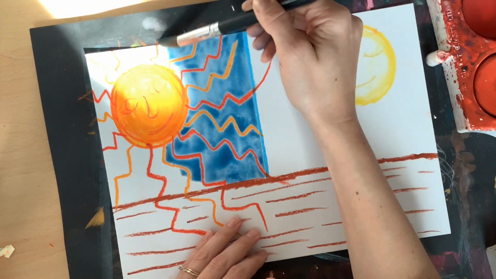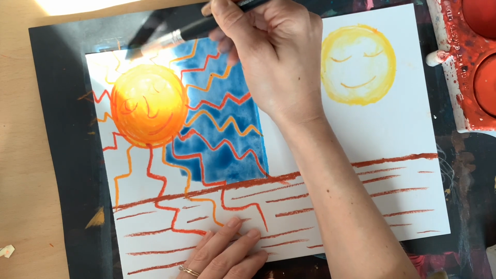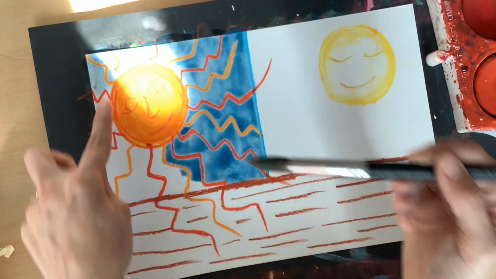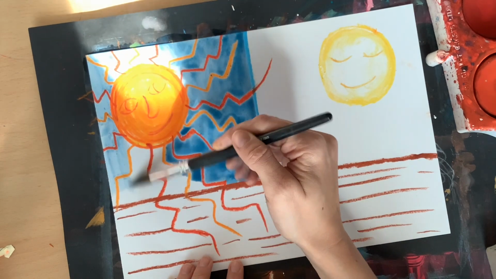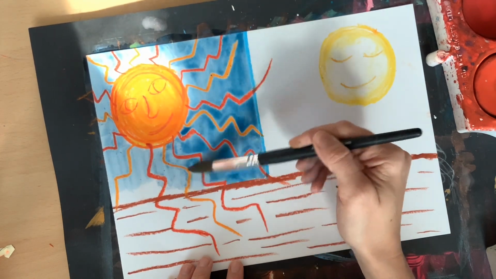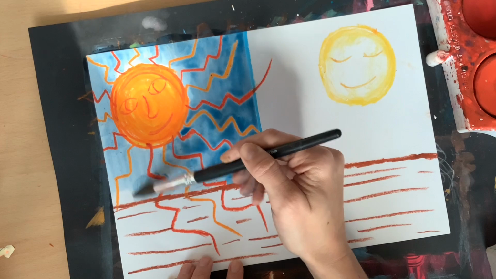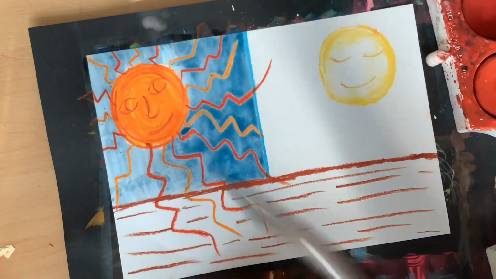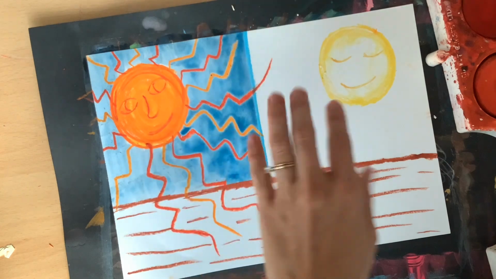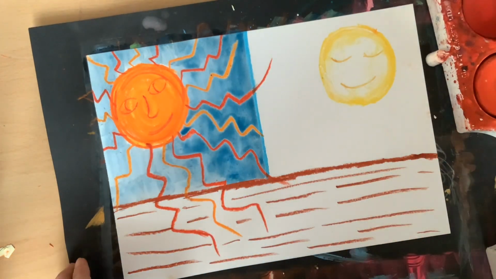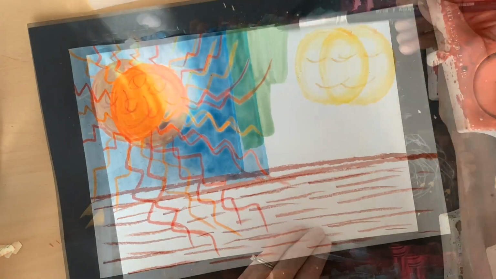Or maybe your oil pastel lines, you didn't press hard enough. So make sure you press really hard for those oil pastel lines. Oh, I like that. That's nice. Ooh, so satisfying. Don't you love painting? All right, I'm gonna speed up the video and finish painting my sun and my moon and my table. And then we'll work on the fruits next.